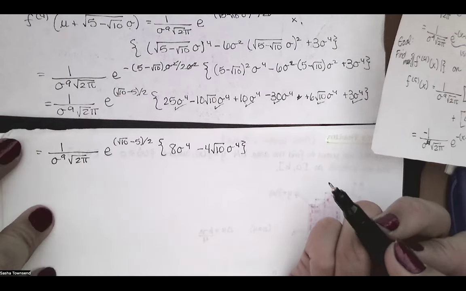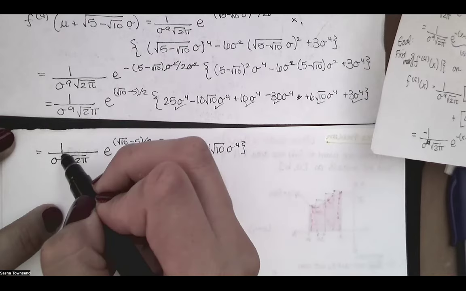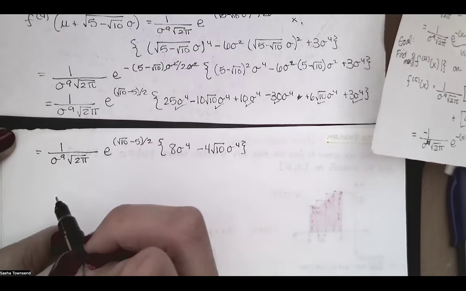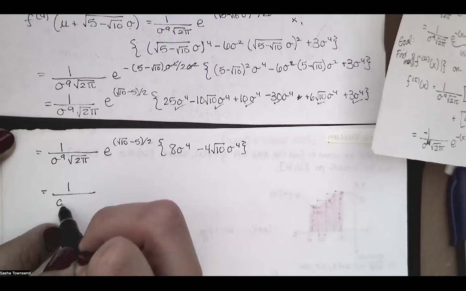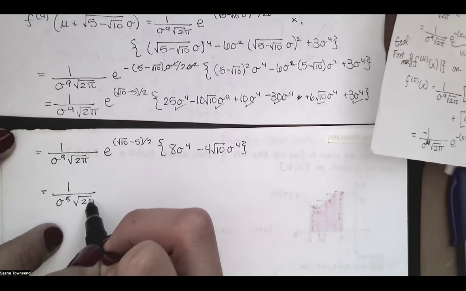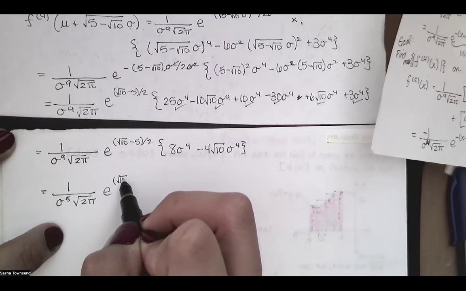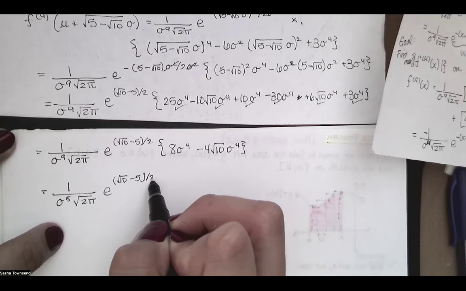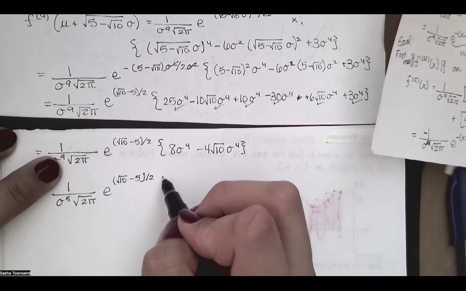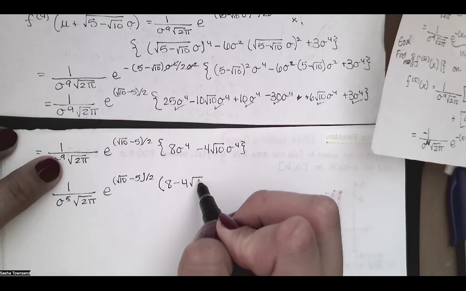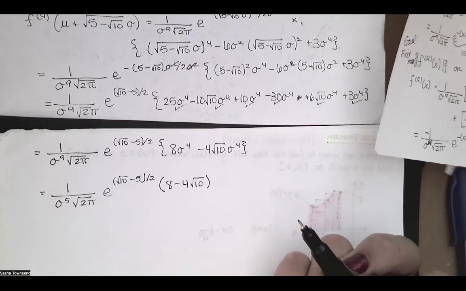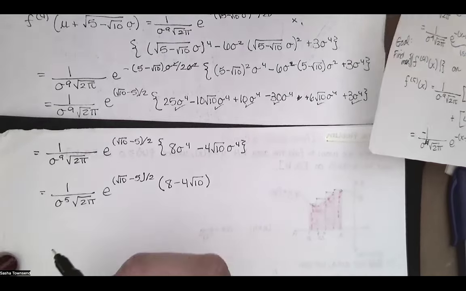And they both have a sigma to the 4th in common. We can factor out that sigma to the 4th. It will cancel with 4 of those in the denominator. So we'll have 1 divided by sigma to the 5th, which is square root of 2 pi times e to this power. And we'll have an 8 minus 4 square roots of 10 here. I guess you could put that in that numerator if you wanted to.